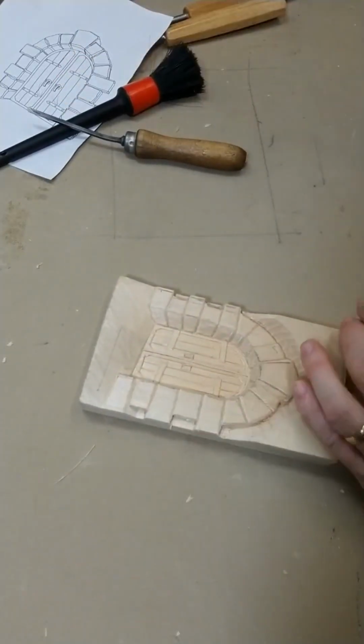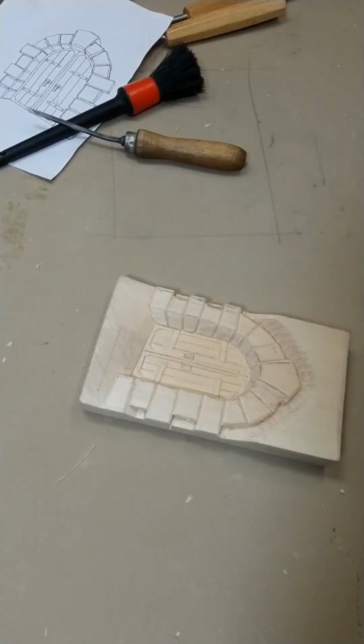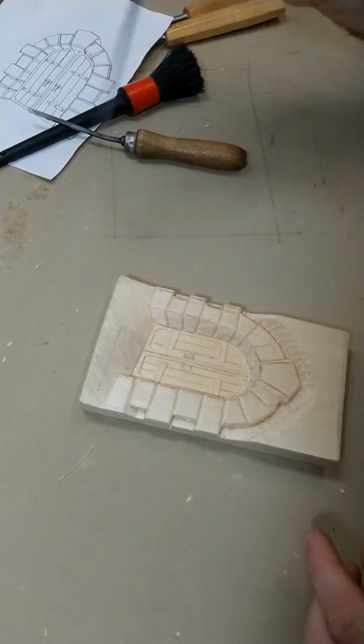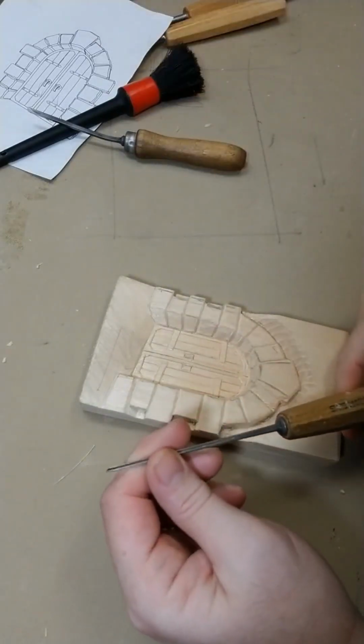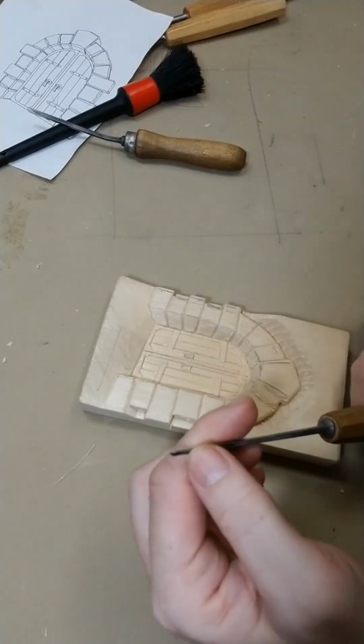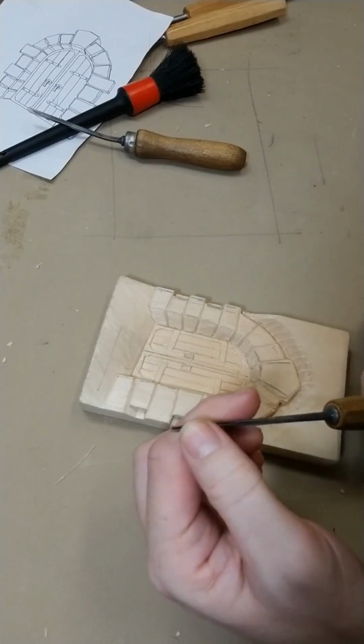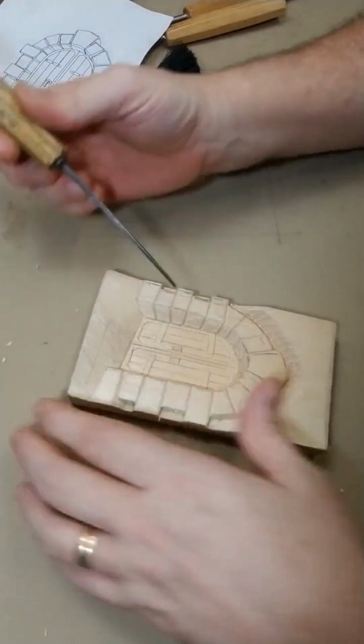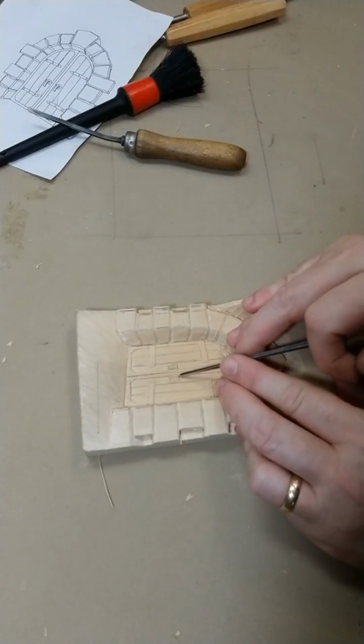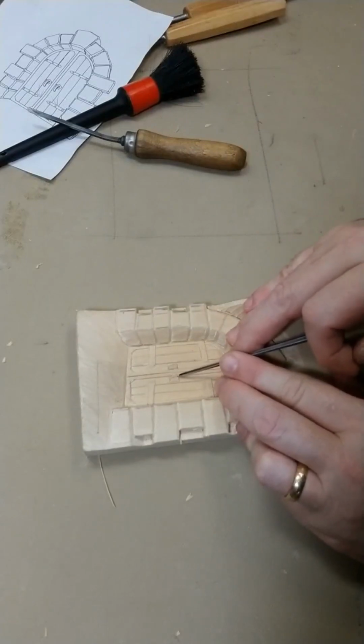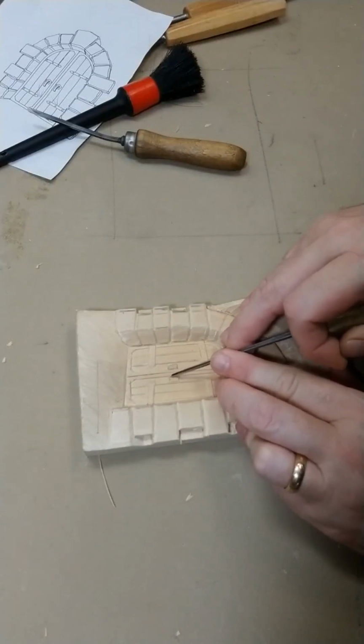Okay, so here's another tool I haven't used before. This is like a super, oh my god, 1mm V-parting tool. So that is super helpful when you're doing detail stuff to get into areas like this.